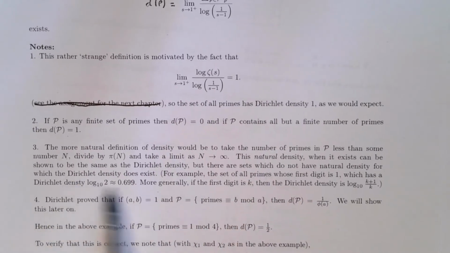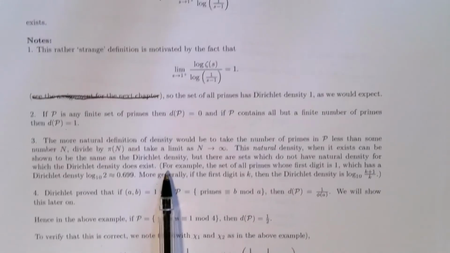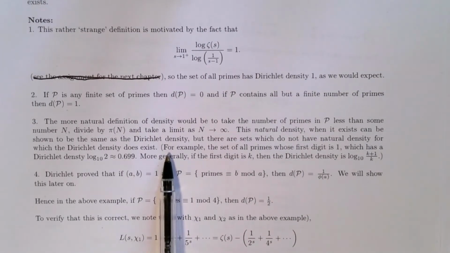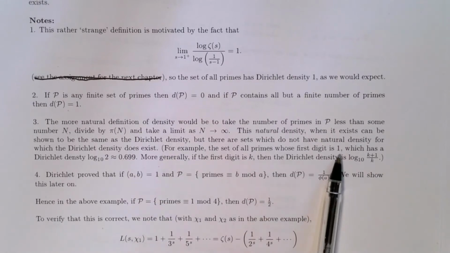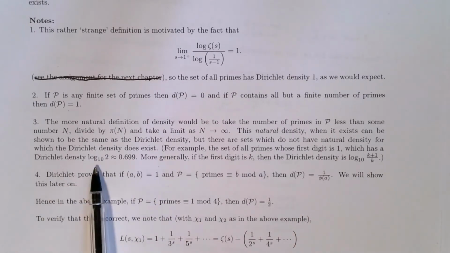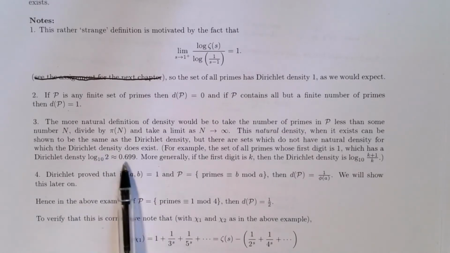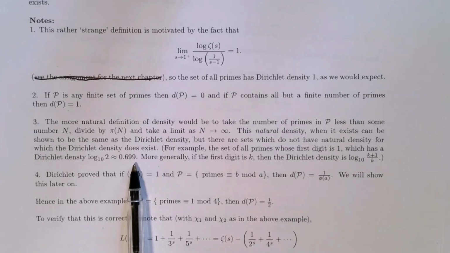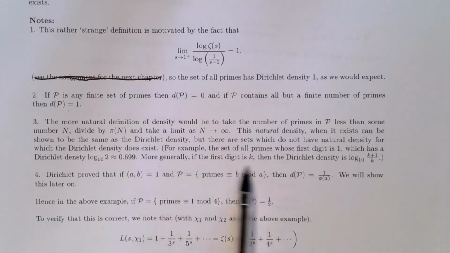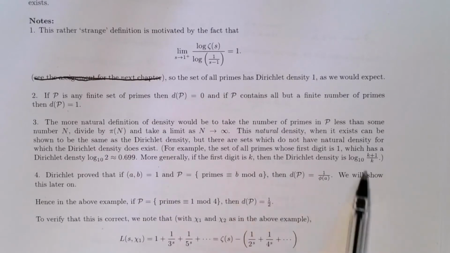Without going into detail, I just mention an example here. The set of all primes whose first digit is 1 has a Dirichlet density, interestingly, log of 2 to the base 10, which is about 0.69, so about 0.7. So that means about 7/10 of the time a prime will have its first digit 1. More generally, if the first digit is k, then it can be shown the Dirichlet density is log to the base 10 of (k plus 1) over k.